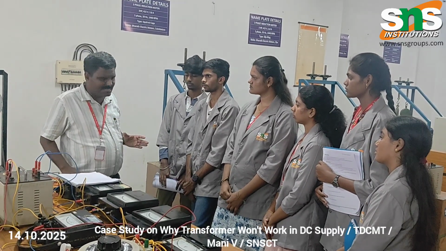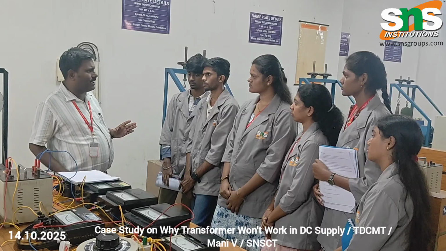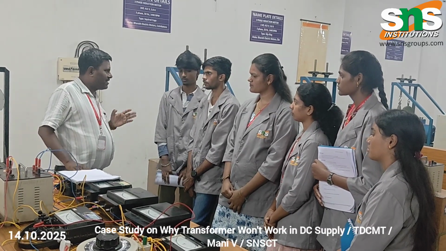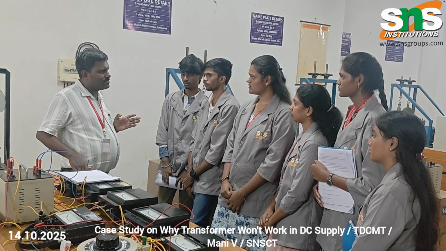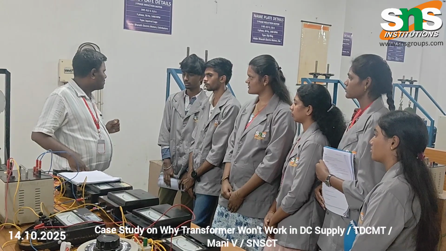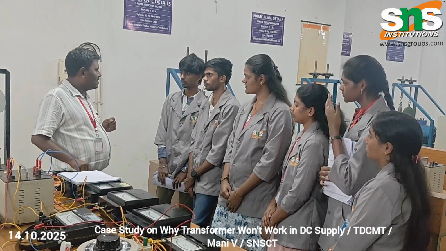Suppose instead of AC, I am giving DC power supply. So what will happen to the transformer? Whether it will work or not? It won't work. May I know why? Any reason behind that? The frequency of DC current is 0.